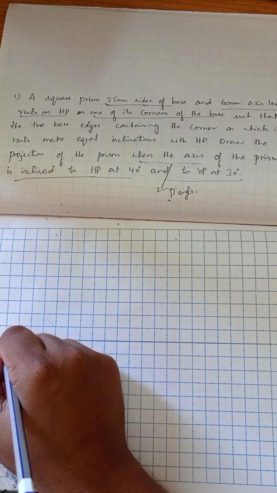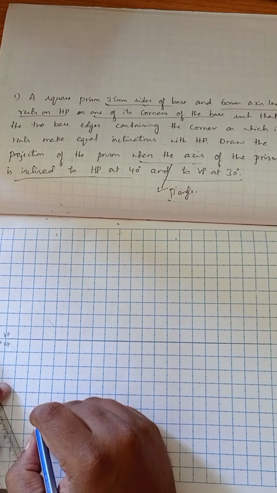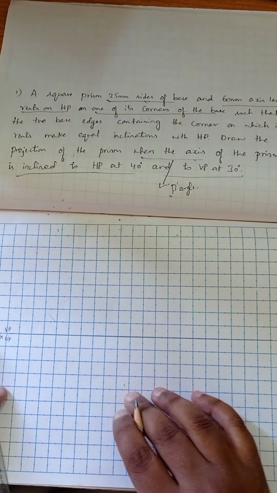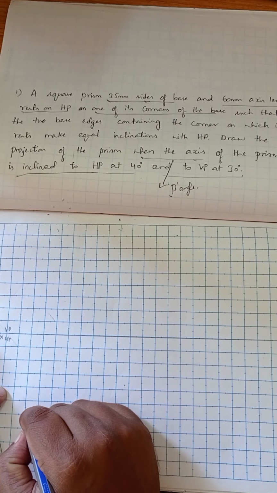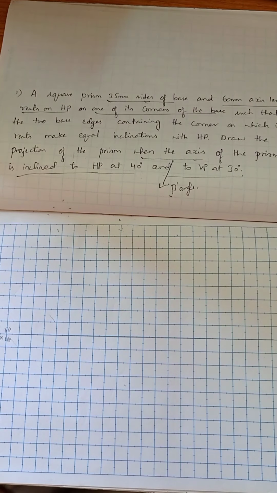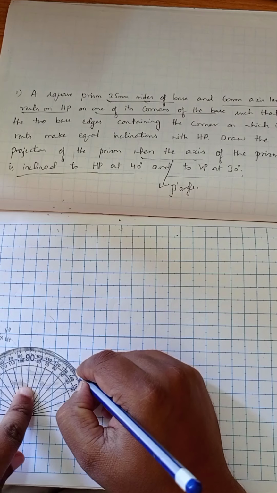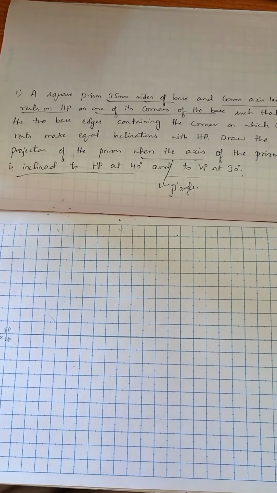So VP, HP, Y. Now we can mark a reference point here, marking at 45 degree.